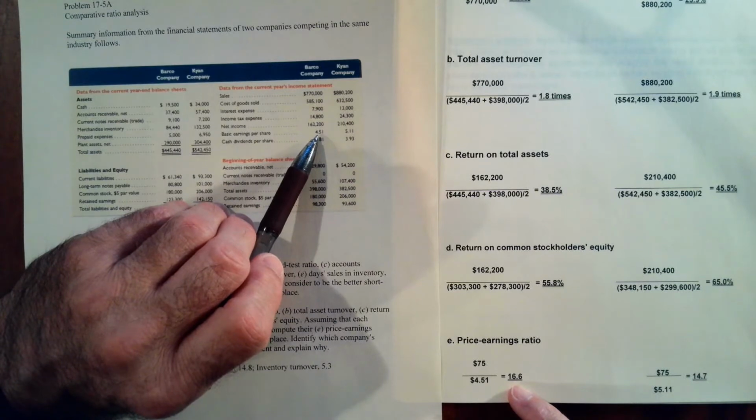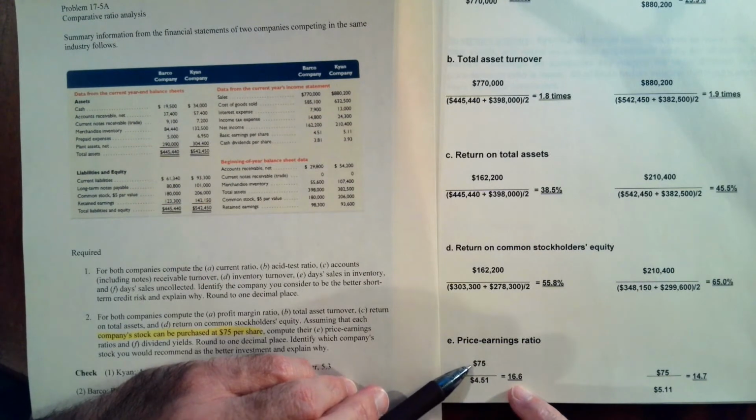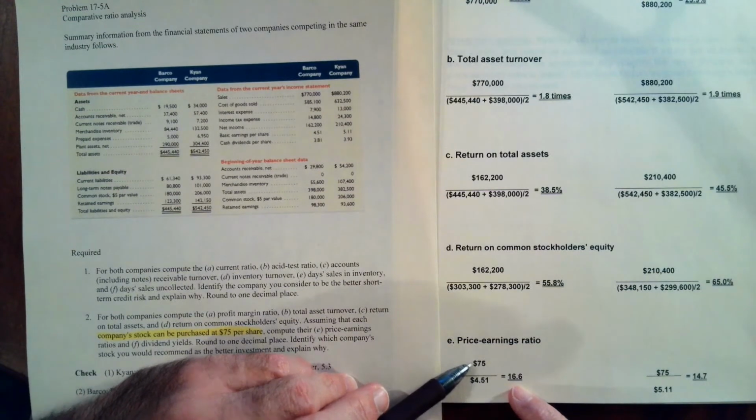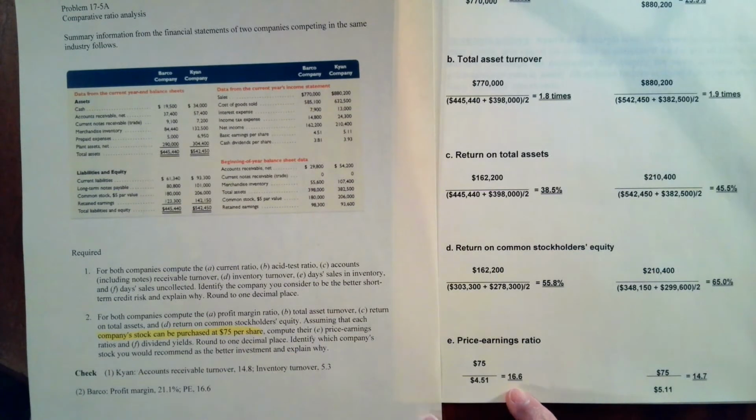So this is how efficiently we are using net income for the outstanding shares of our company. That's what the earnings per share is, and then we're comparing that to the market price. And right now it looks like the return is 16.6. Okay, market price to earnings per share. And then of course you also compare it to the other company.